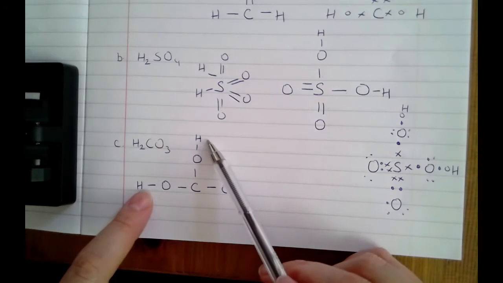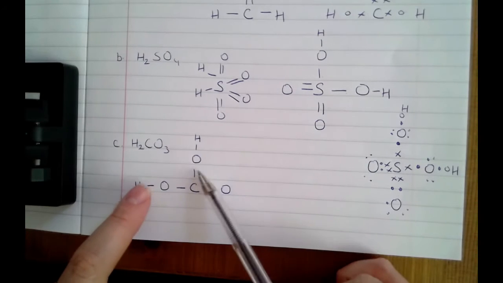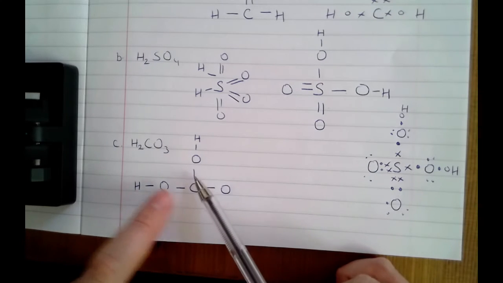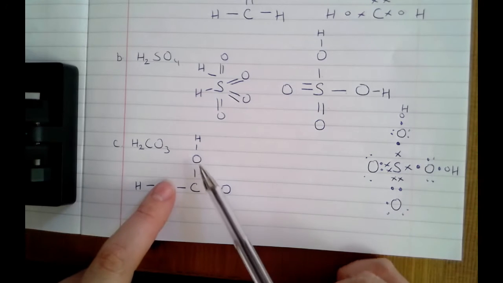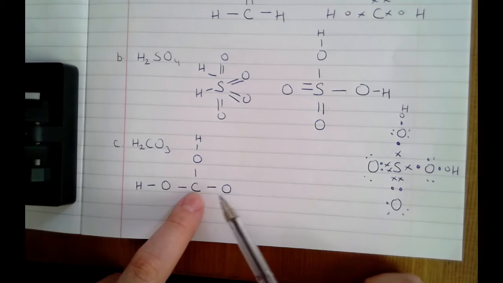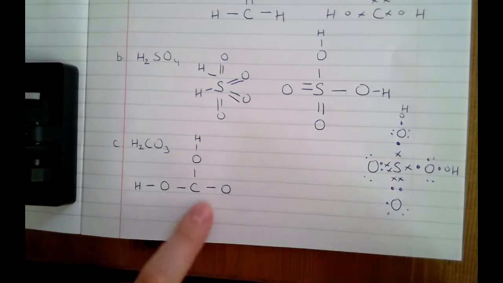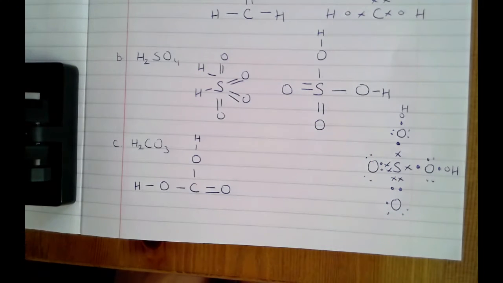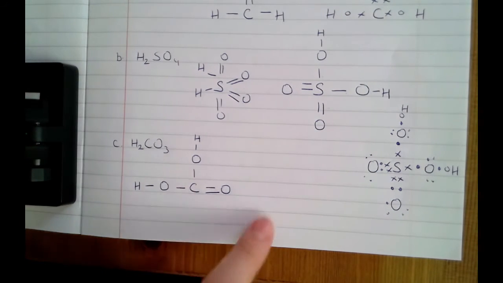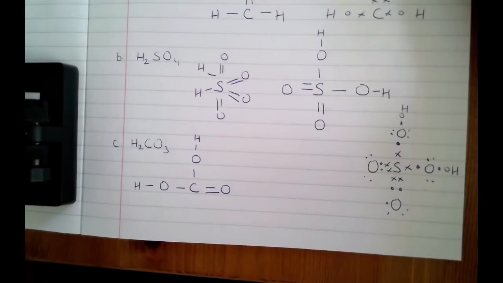The 2 hydrogens are happy because they've got 1 bond. Both of these oxygens are happy because they've got 2 each. However, carbon is still short 1 bond. This oxygen is still short 1 bond. By putting a double bond in between them, everyone's happy. And then I draw this as the dot and cross, which you can find on the answer sheet.